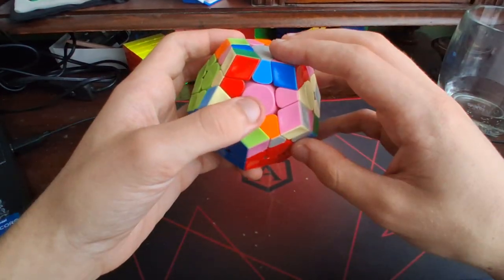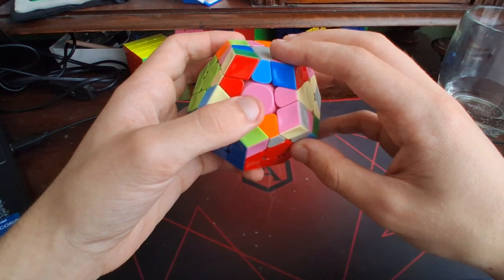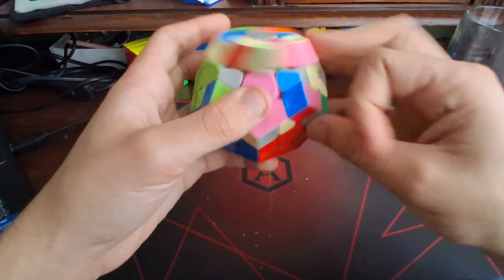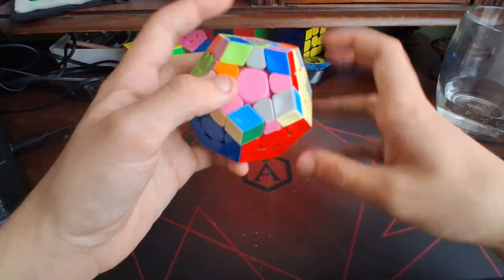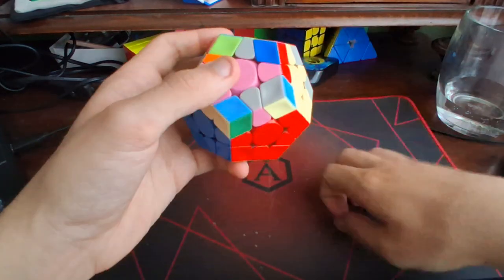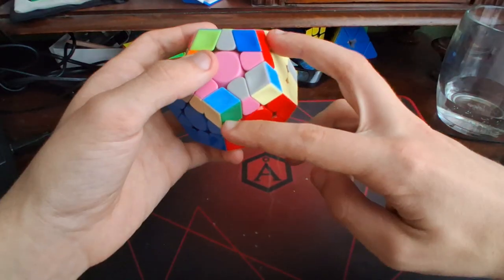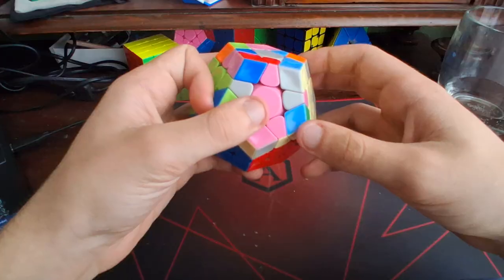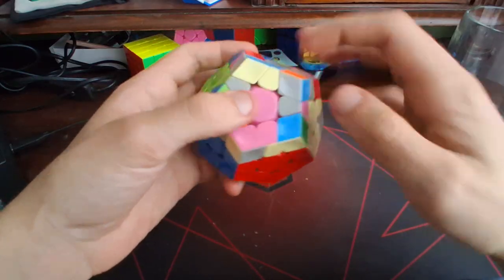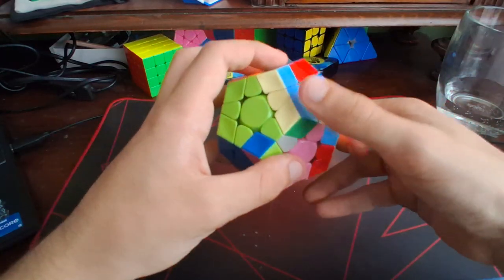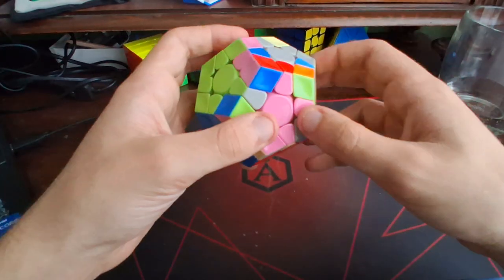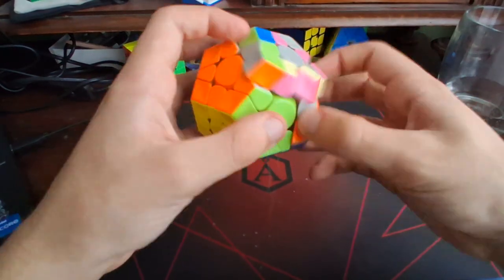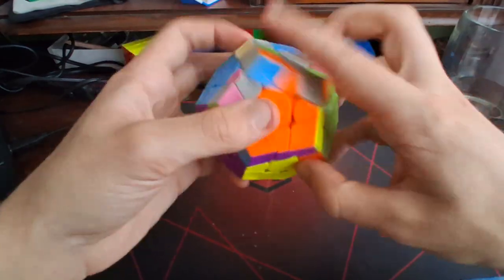Or, I don't know, like this maybe. But I think this is perfectly fine. Then for this pair, you can do F prime, U, and then just pair them up like this, and then cancel into inserting. Then for the last 3 sides, I don't really know how people do them normally.